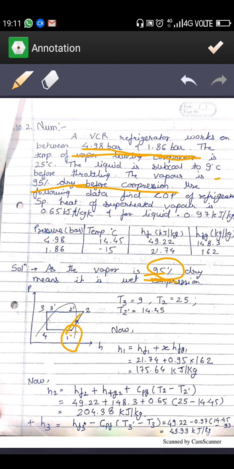Also they are telling us that subcooling is present. How do we understand that? In the numerical they state that the liquid is subcooled to 9 degrees before throttling, which means the subcooling is provided before throttling, from 3 dash to 3.